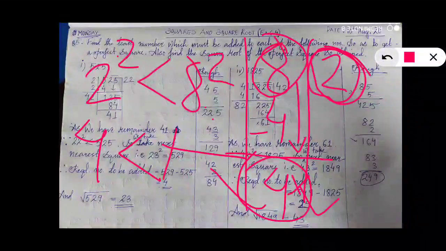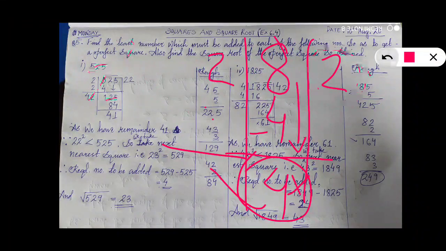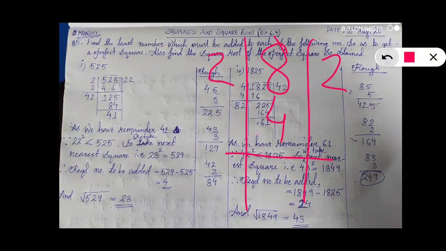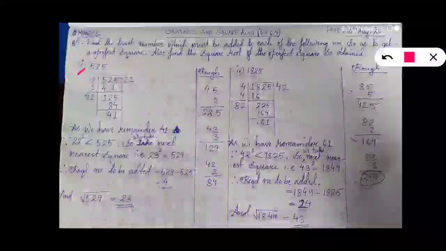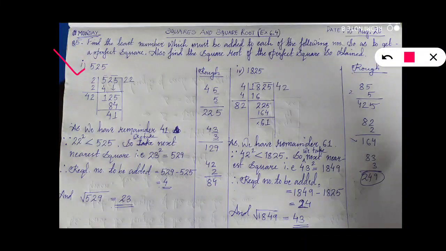Now let's start the question. And you please look at the screen very carefully, then you'll understand. This is very easy, my dears. If you have understood the long division method, you'll understand this. See, the first question is 525. So for doing the long division method to find the square root, you have to make pairs from behind. So 2 and 5 is a pair at the back and 5 remains alone. So you need to divide 5 first.